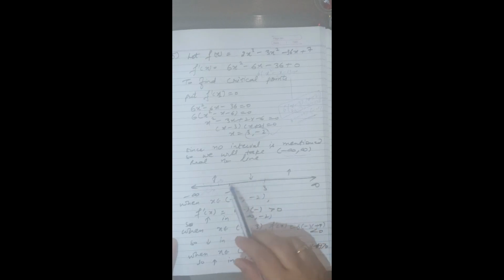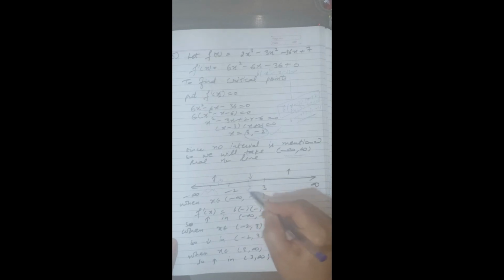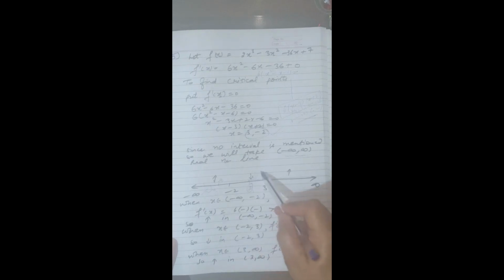Now in the next interval, minus 2 to 3, you may pick any value. There are so many values: minus 1, 0, 1, 2. Suppose I am picking the value 2. This 2 I am going to substitute here. If I put 2 minus 3, it will give you a negative sign. If I put 2 plus 2 here, it will give you a positive sign. So here I am writing negative, positive. Ultimately minus times plus is minus, it is less than 0. Hence it is strictly decreasing in this interval.